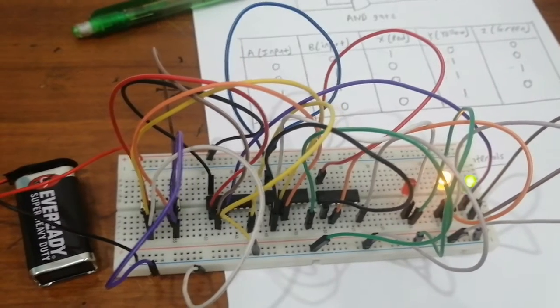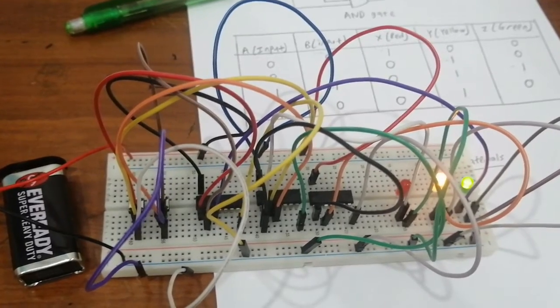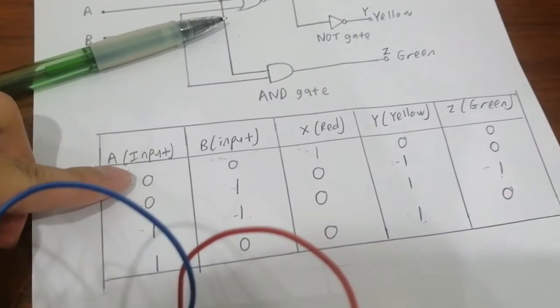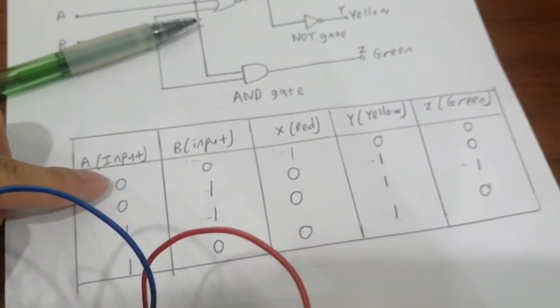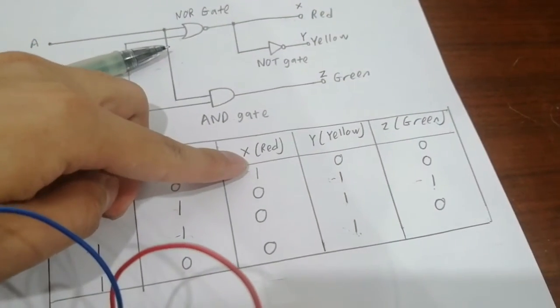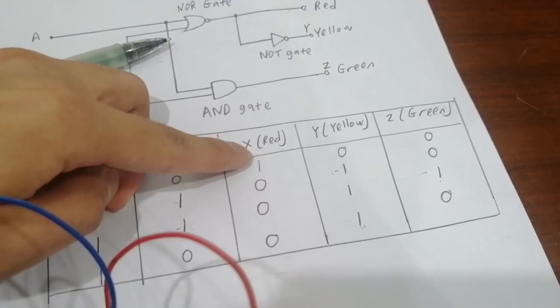Now, let me prove that our group logic combination circuit is functioning well according to the truth table. From this truth table, where input A and input B are both 0, only red LED will show logic level 1.